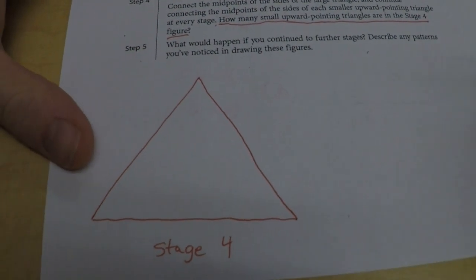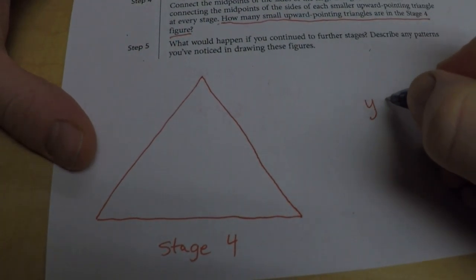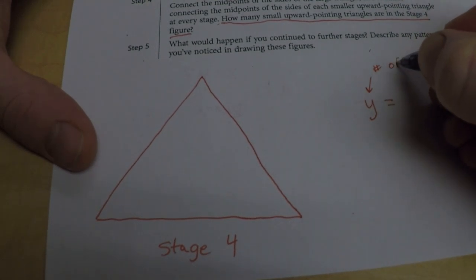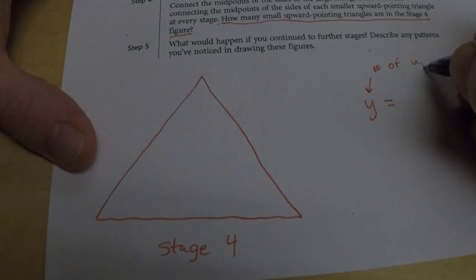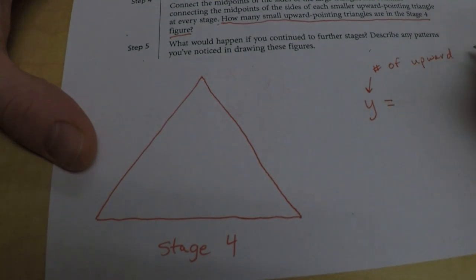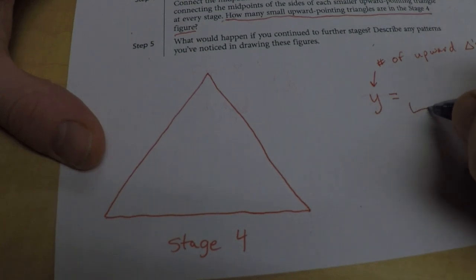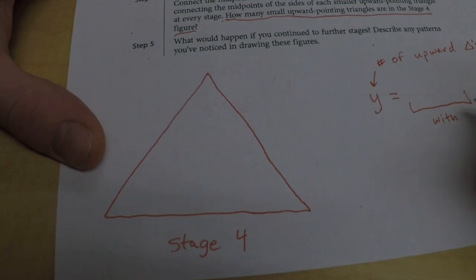And then try to come up with a pattern where y equals the number of upward triangles, and something in an expression with x in it, where x is the stage.